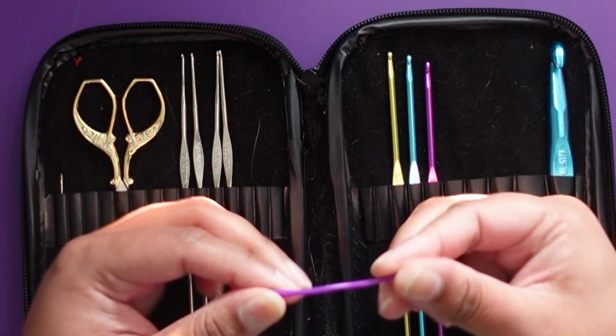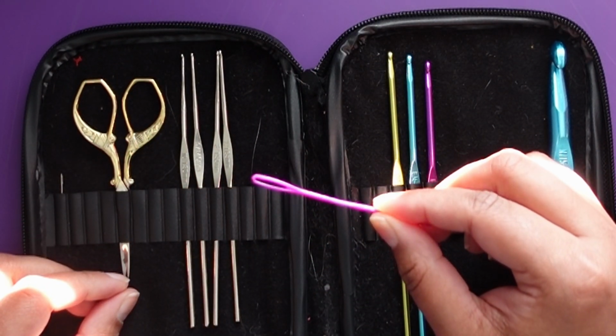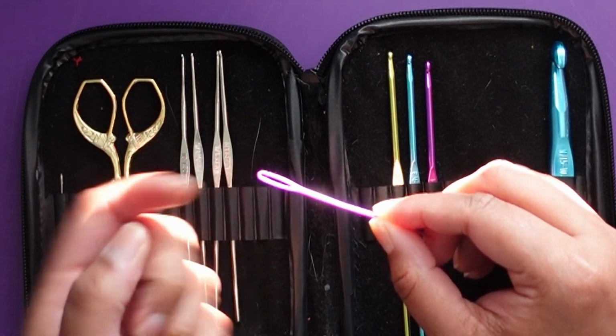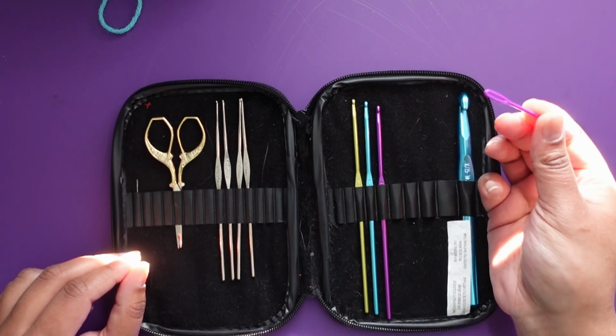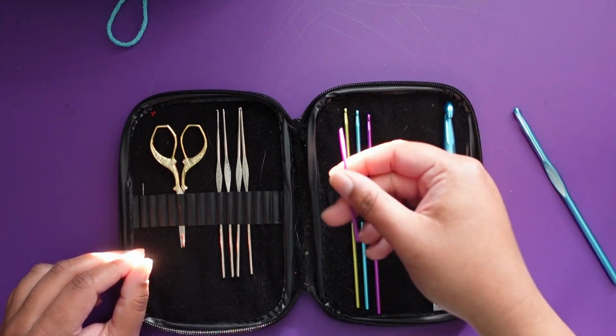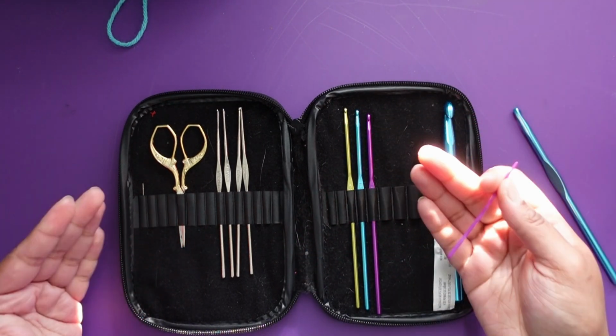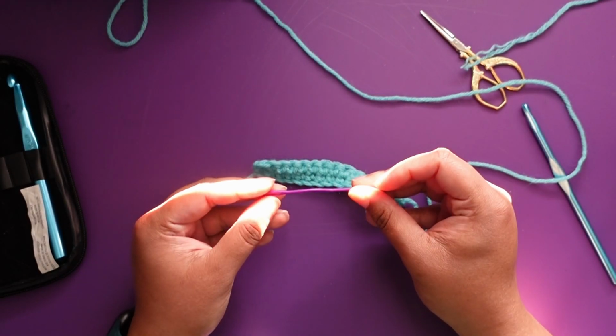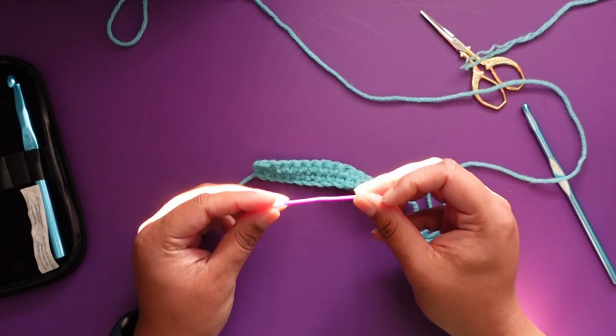It is plastic and it has a very big eye. This allows yarn to go through this eye so that we can pull yarn in through different stitches and basically hide the yarn away after you're done with a piece of work. You would also use it to join or sew your pieces together.